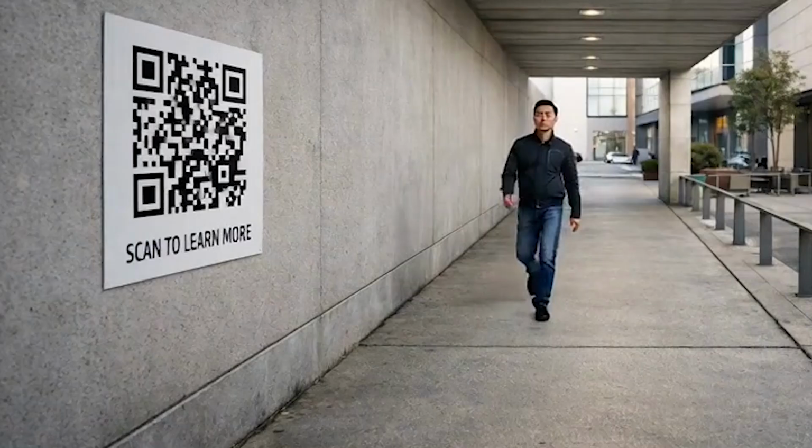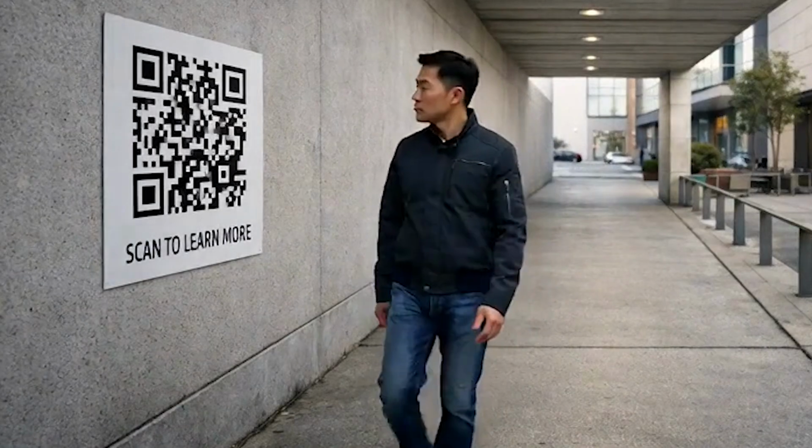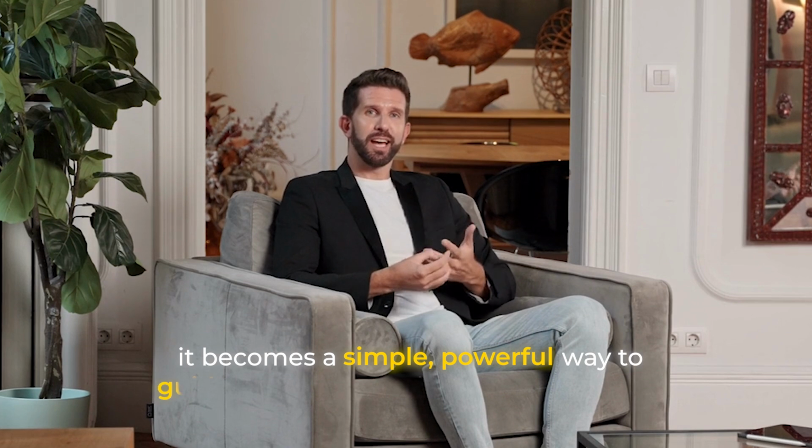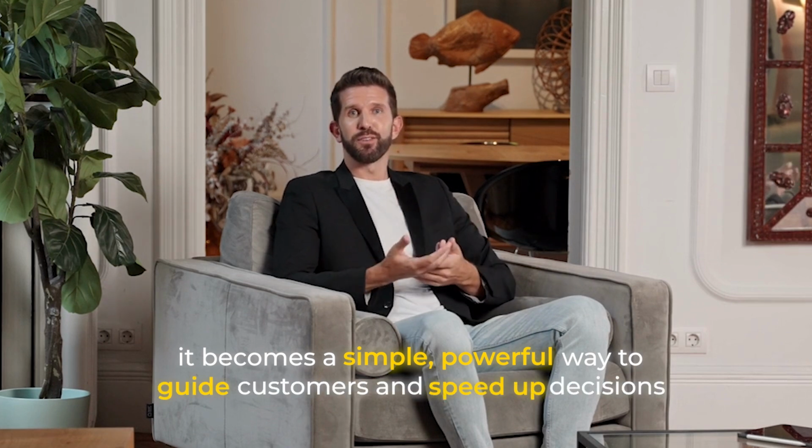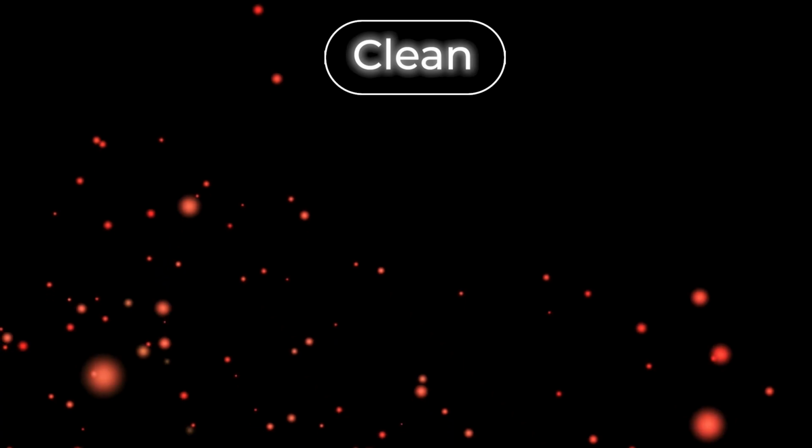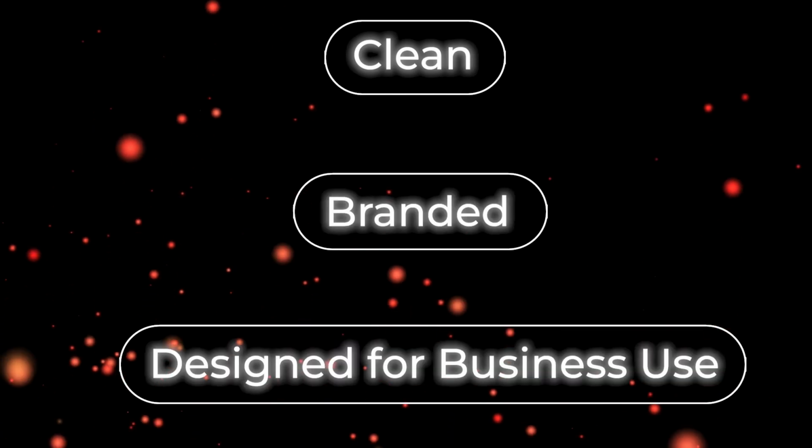Most people think QR codes are just black and white squares, and that's why plain QR codes often don't get the attention they deserve. When a QR code is built properly, it becomes a simple, powerful way to guide customers and speed up decisions. In this video, I'll show you how to use the best QR code generator to create QR codes that are clean, branded, and designed for real business use.